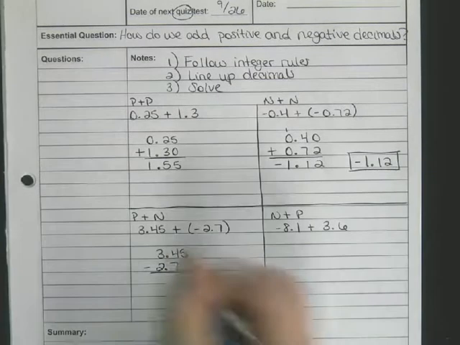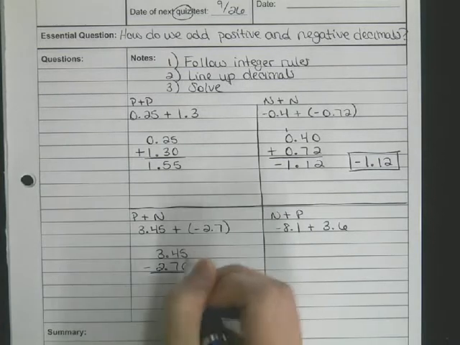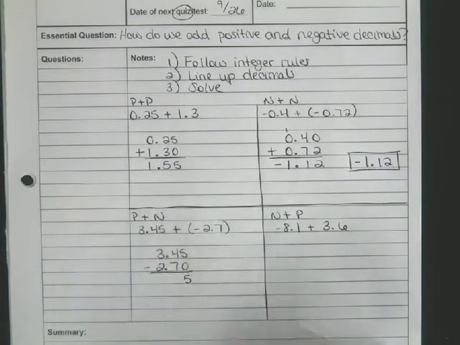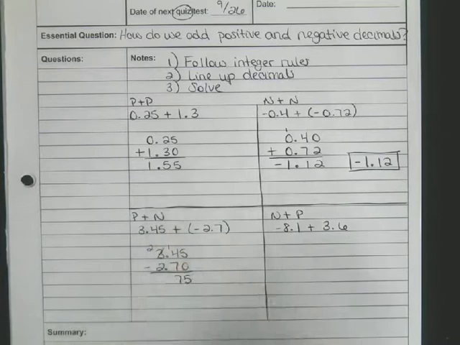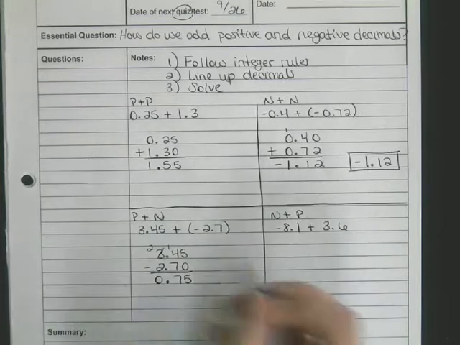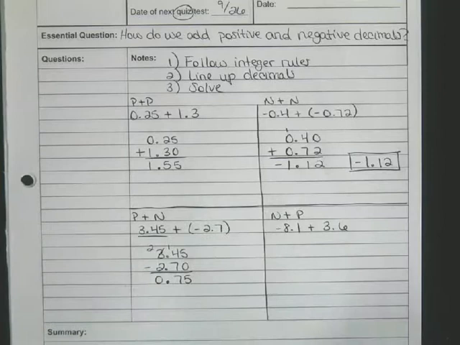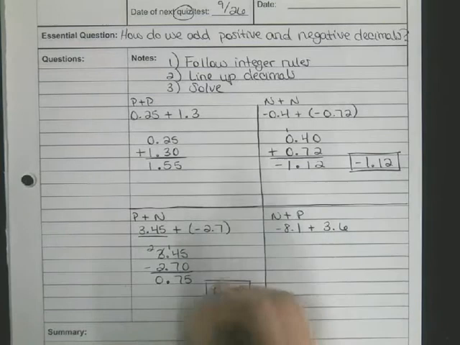2.7. Again, I'm lining up those decimals. I can fill in a 0 in this empty space. Now I'm just going to subtract like normal. So I'm going to do 5 minus 0 is 5. I have to borrow for this. 14 minus 7 is 7. I'm going to carry down that decimal. And 2 minus 2 is 0. Now, our bigger number was the 3.45. That is a positive. So that means that this 0.75 just stays positive.